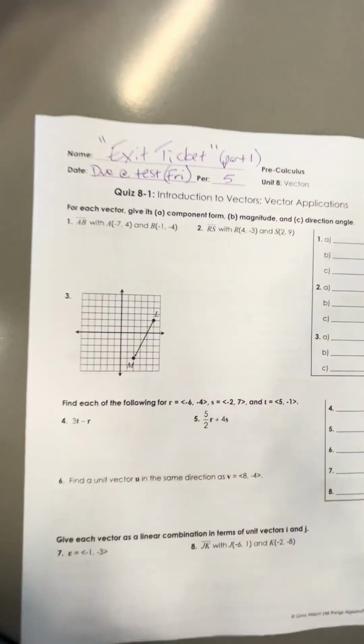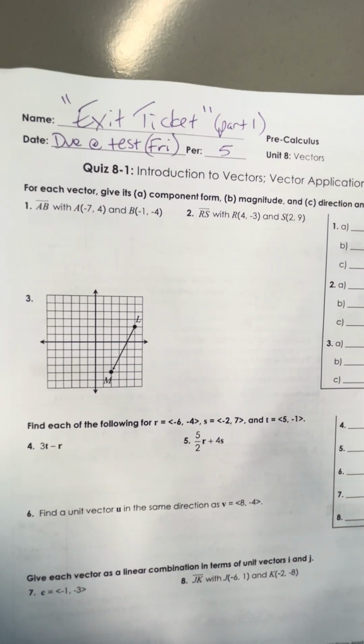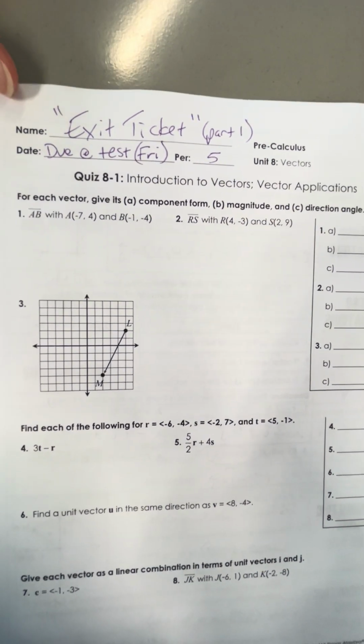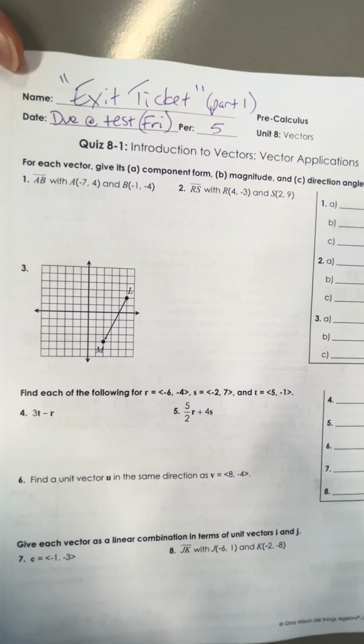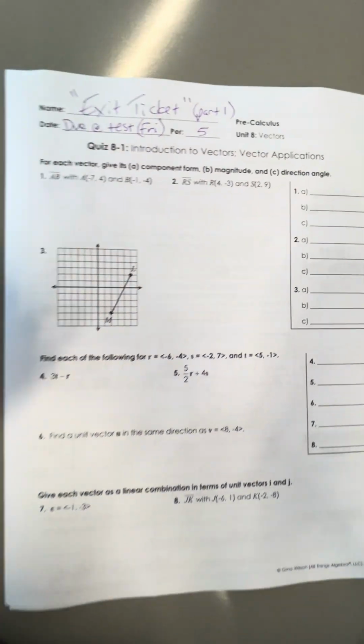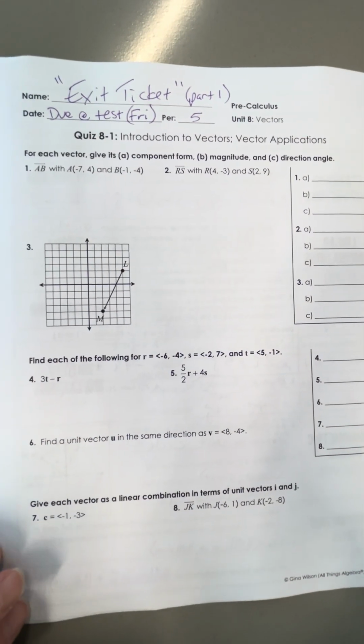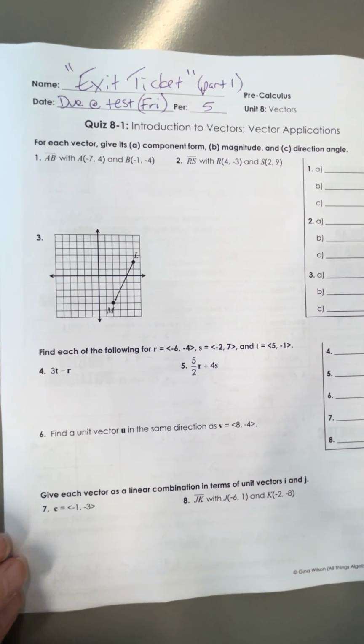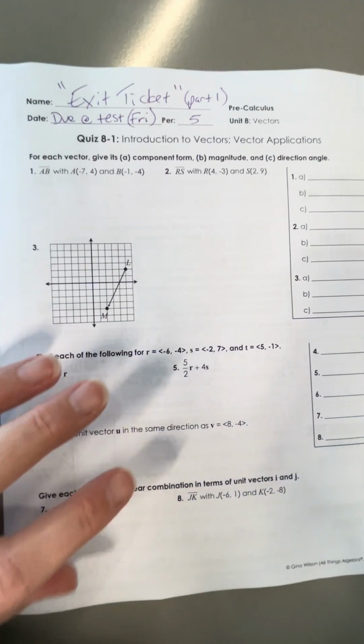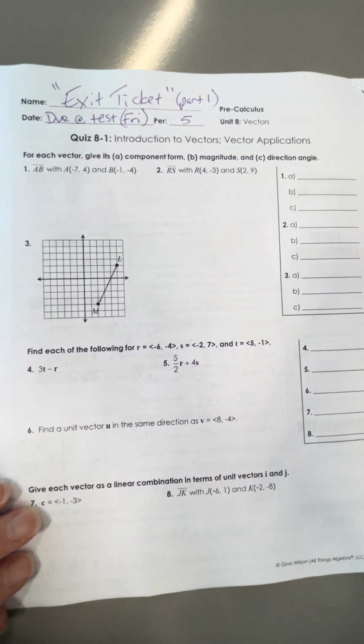Turns out to be the trig form for everything. Now, this is your exit ticket, part 1. You must bring this to the test to get exit ticket points on the test on Friday. So please make sure you take up your paper copy on Wednesday from the sub, or print yourself a paper copy and do this page before you even get to class on Wednesday.